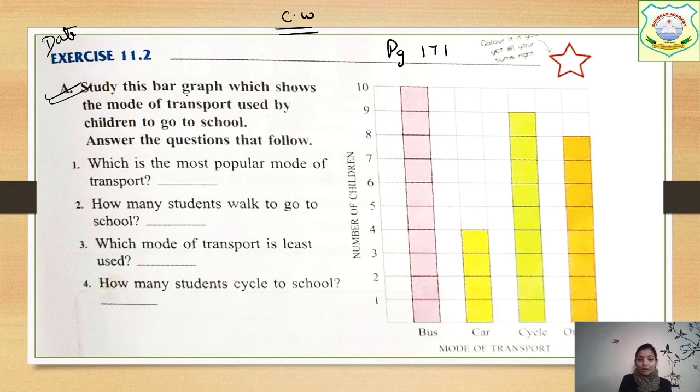Study this bar graph which shows the mode of transport used by children to go to school. अब ये जो bar graph है वो क्या represent कर रहा है? The children which are going to school, कौन सा transport वो use करते हैं, ठीक है? So you can see here is bus. Mostly सबसे ज़्यादा बच्चे क्या use कर रहे हैं? Bus. Then car is also there. Cycle, on foot. On foot means जो पैदल आते हैं, ठीक है?